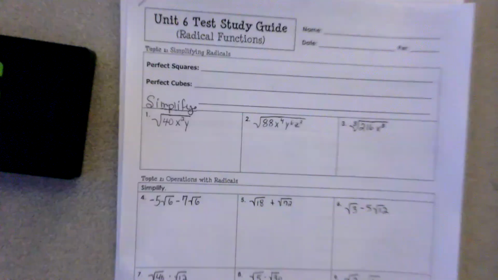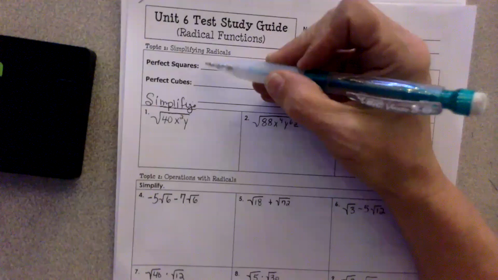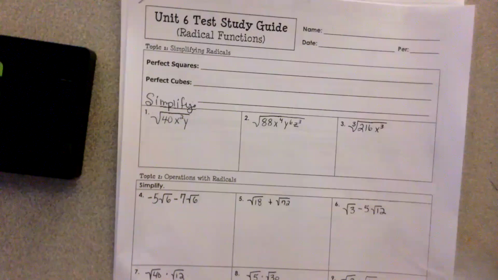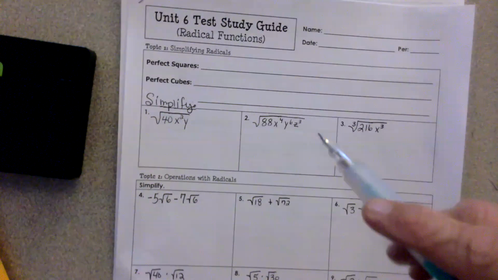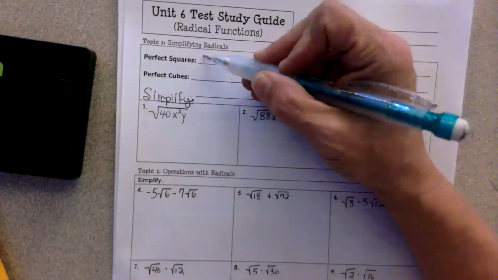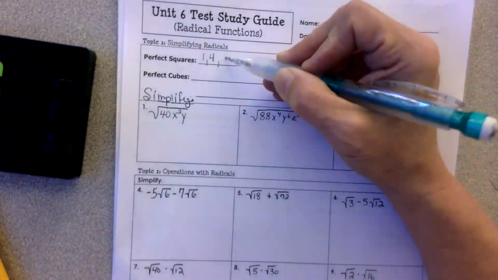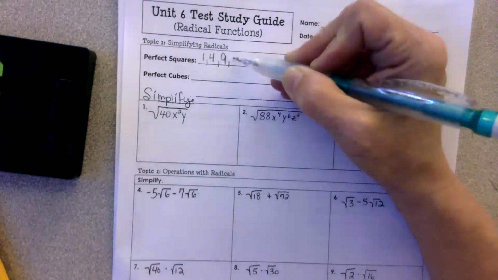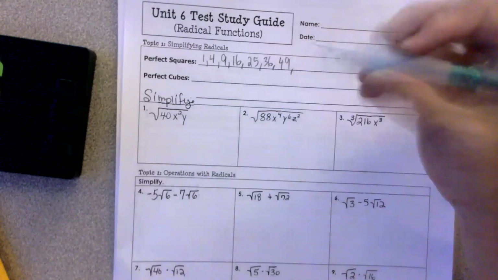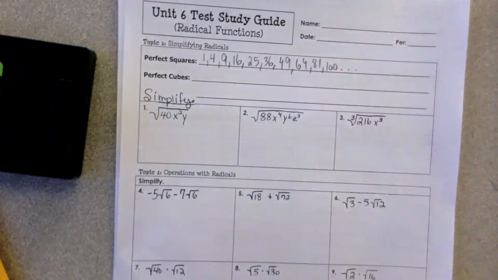Okay, so I'm going to go over the Unit 6 study guide. The reason for making a list of the perfect squares and perfect cubes is so that when you're simplifying, you have that to use as a pretty quick reference. So your perfect squares are 1, 4, 9, 16, 25, 36, 49, 64, 81, 100, and so on.